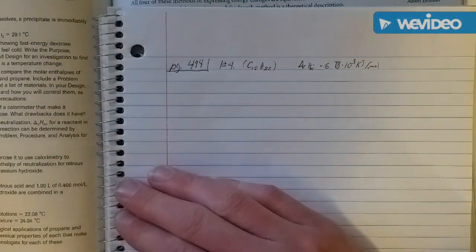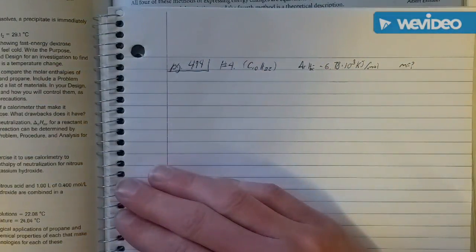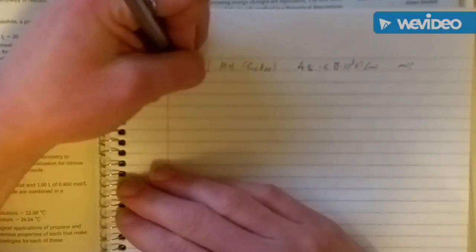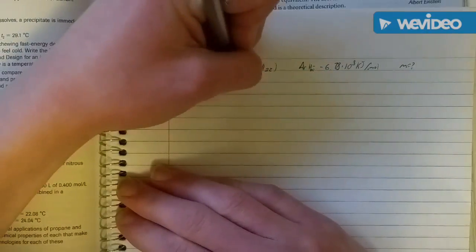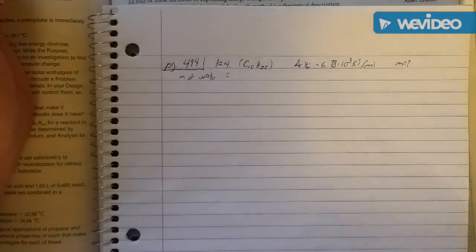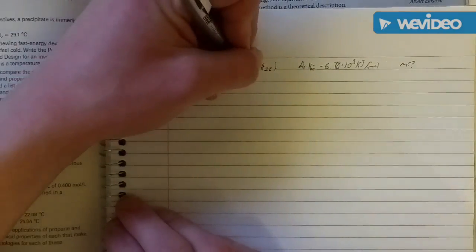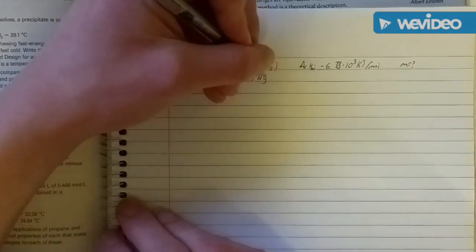What mass of decane would have to be burned in order to raise the temperature of 500 milliliters of water? So we have the mass of water equal to 0.5 kilograms.